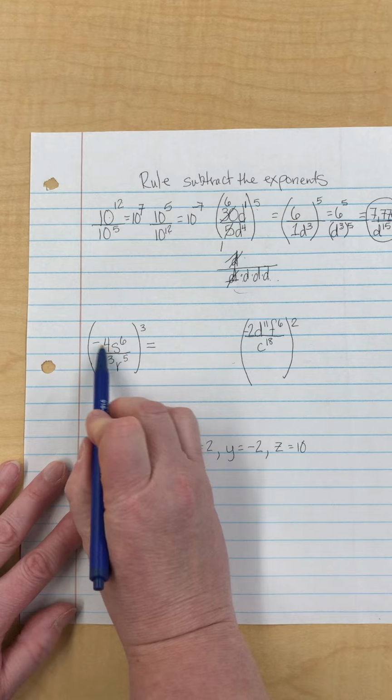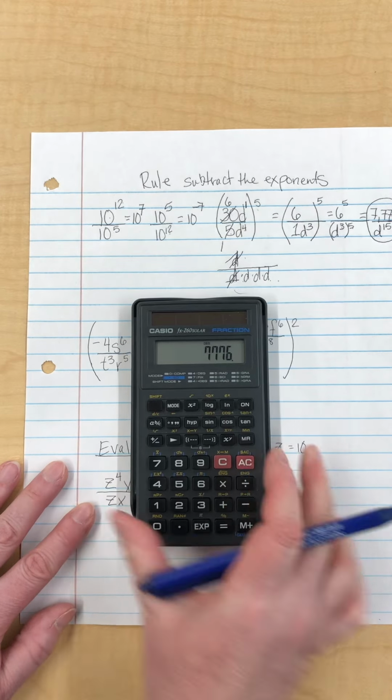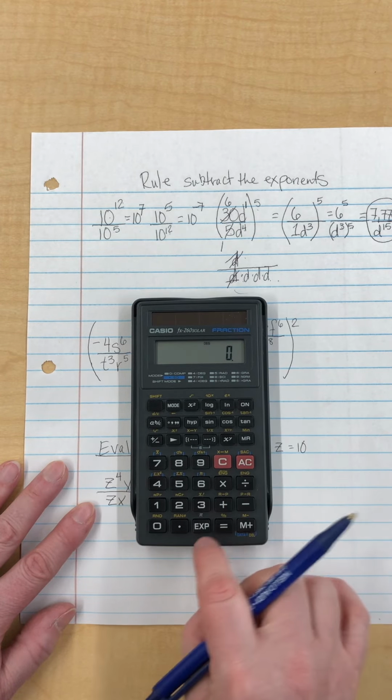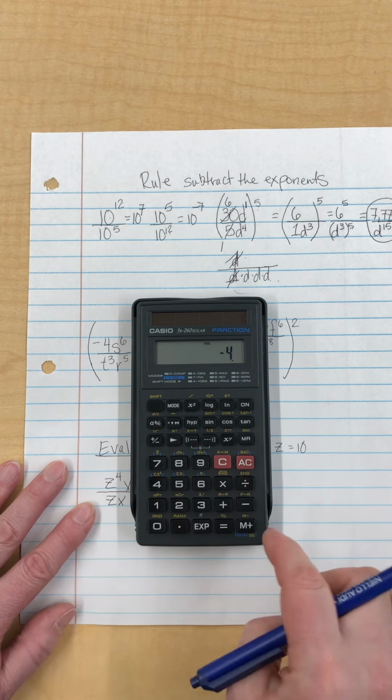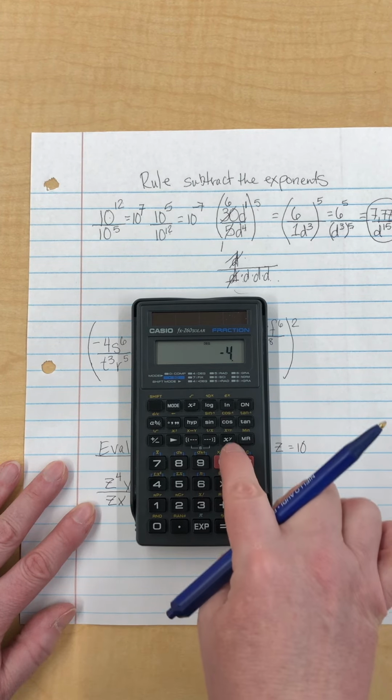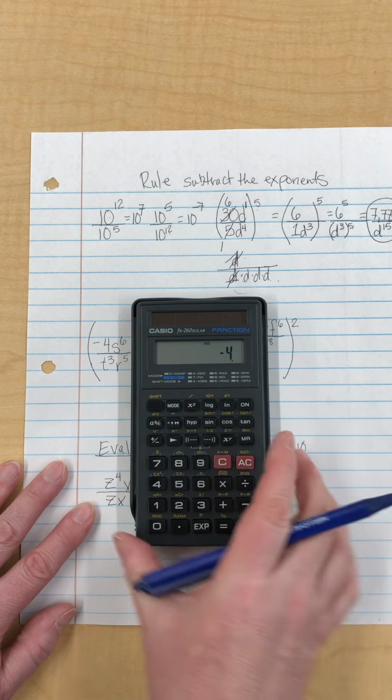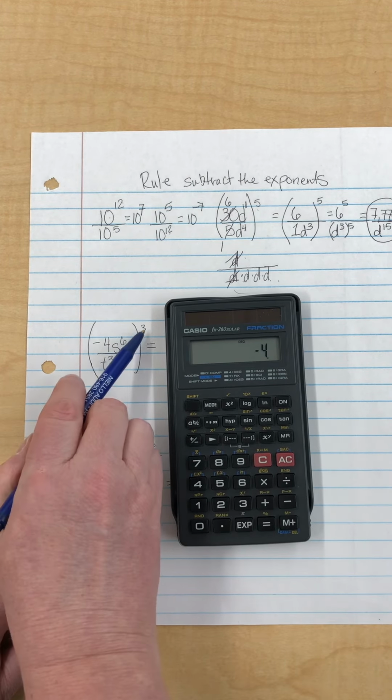So we have a negative 4. So if I put, and use your calculators for this. All right, so I have to put, in my calculator, I have to do 4 negative, otherwise it doesn't do it right. And then I hit my x to the y power to do my exponent, and my exponent is a 3.